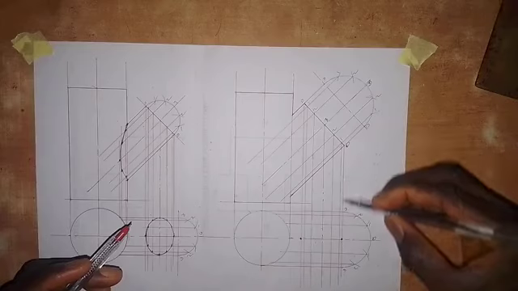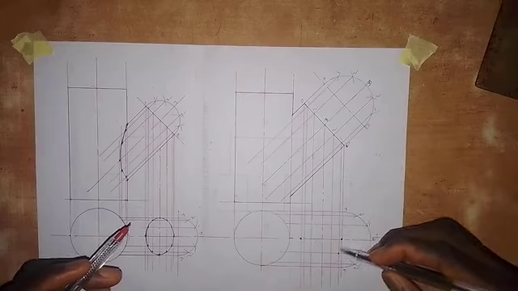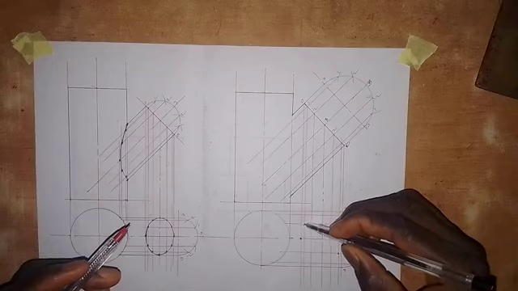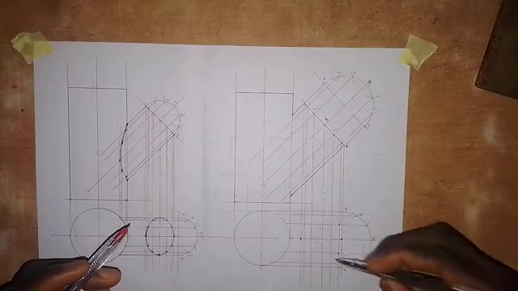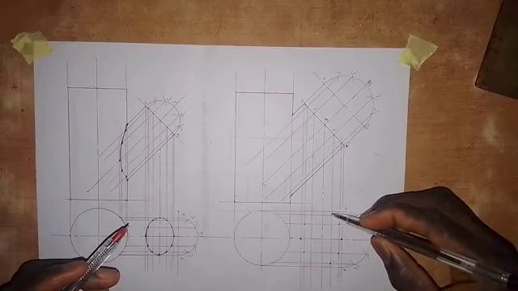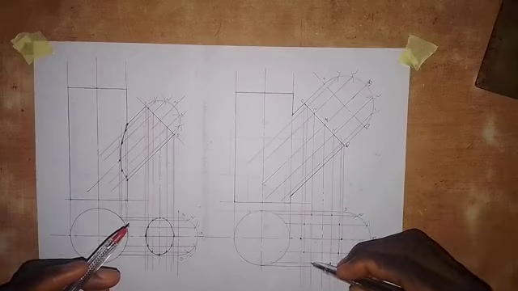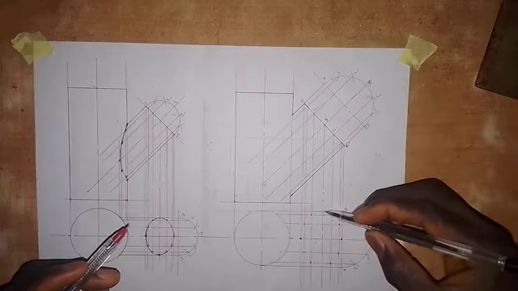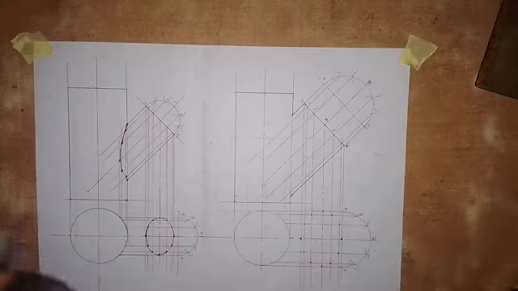Then vertical line 1 intersects horizontal line 1 at this point. Okay, at this point we also have it. On this side also we have one here. Okay, then we also have one here. Then vertical line 2 intersects horizontal line 2 at this point, so we have this point. We also have it up here. Okay, then we also have it here on this side, and here also we have 2 at this point. Then vertical line 3 intersects horizontal line 3 at this point here, and also at this point here. So let's take note of that.